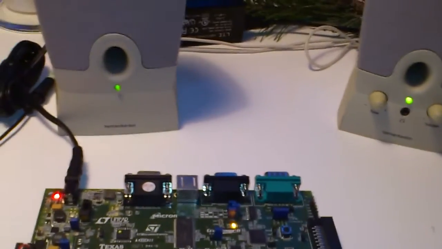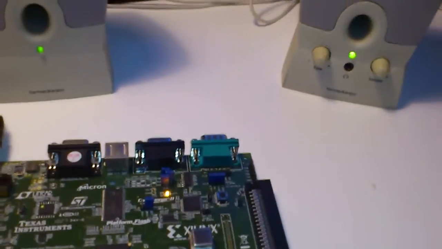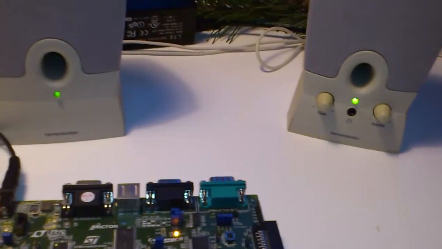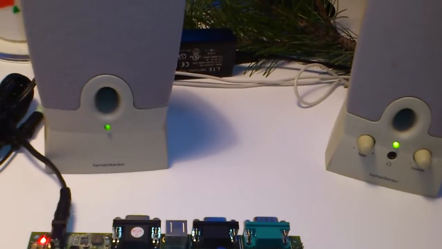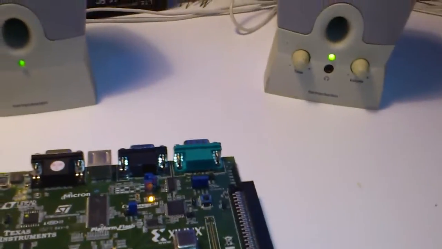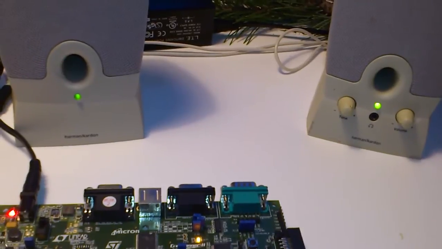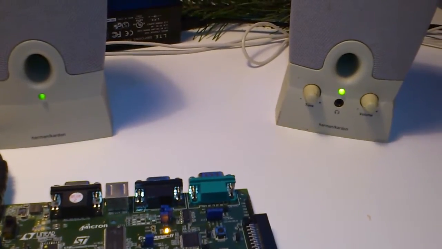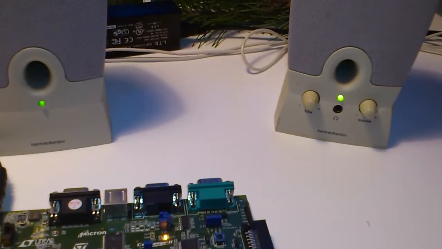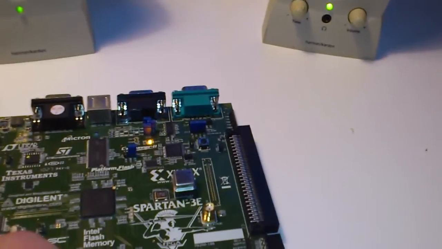Sometimes you hear this clicking sound. That's the low-pass filter at the end, which is a Bessel. I will have to experiment a little bit more with that. Maybe make it a little bit steeper and pull the cutoff frequency closer to 2-3 kilohertz. So that's now with a low-pass filter at the end.